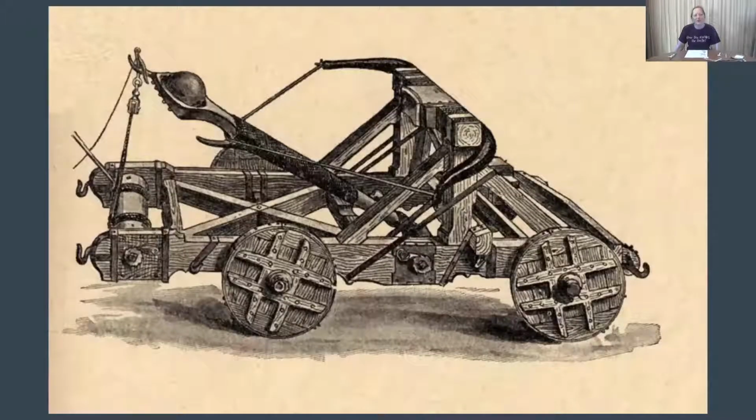And in the Middle Ages, they were still using catapults. This is a medieval catapult. Also, the picture came from ImageQuest.